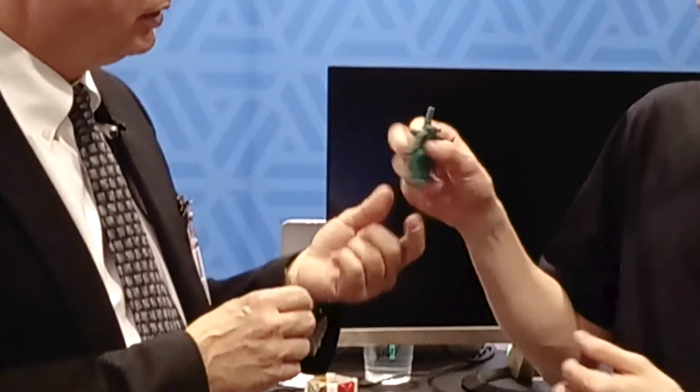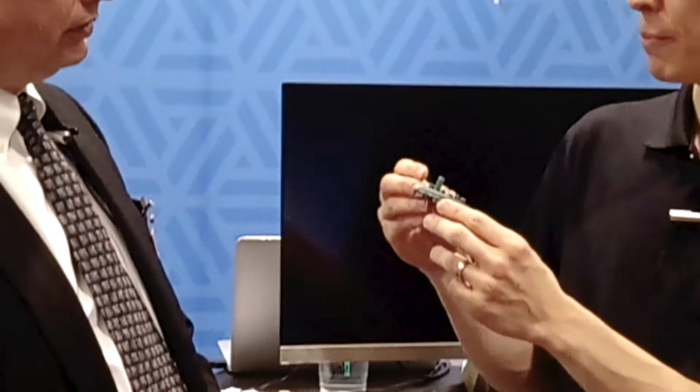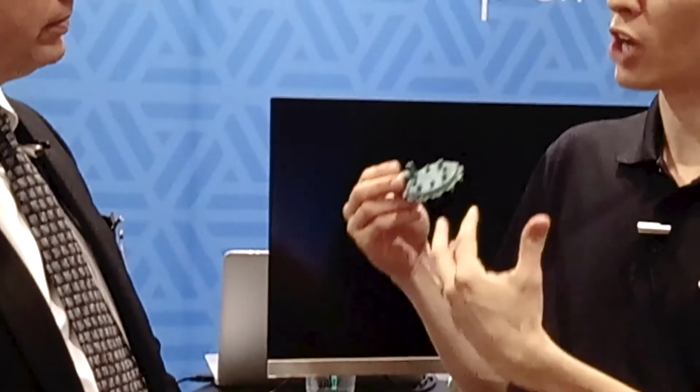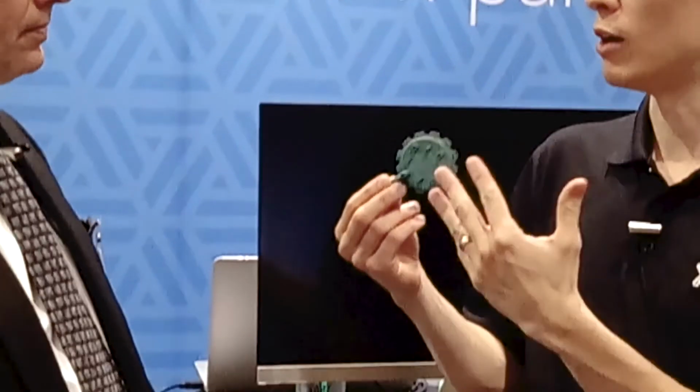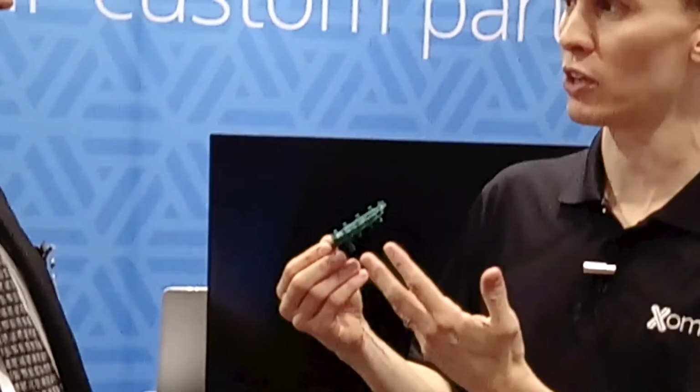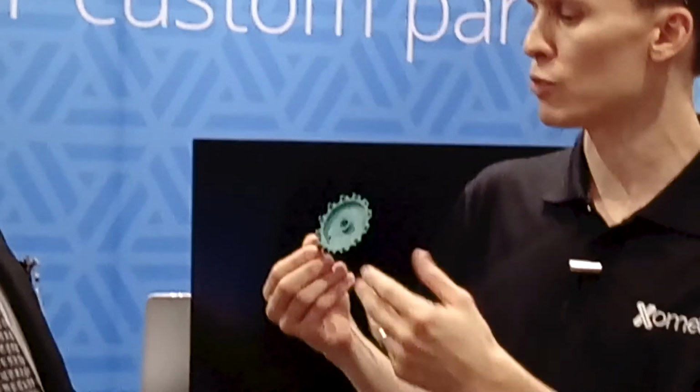Yeah, so actually it's really interesting. When I look at a plastic part, I'm going to ask you a couple questions usually about when you need it by, what type of trade-offs are you open to, because we can make something that is exactly as you need it.